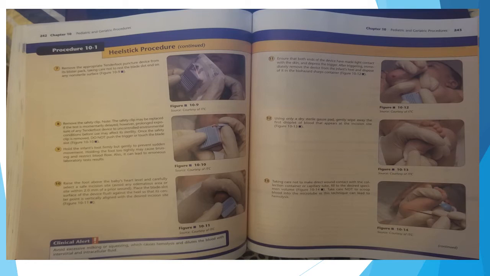Hold the infant's foot firmly but gently to prevent sudden movement. Holding the foot too tightly may cause bruising and restrict blood flow. Also, it can lead to erroneous laboratory test results. Raise the foot above the baby's heart level and carefully select a safe incision site. Avoid any edematous area or site within 2 millimeters of a prior wound.